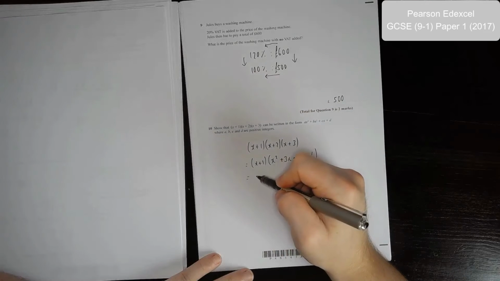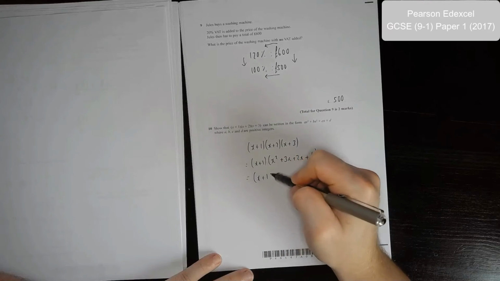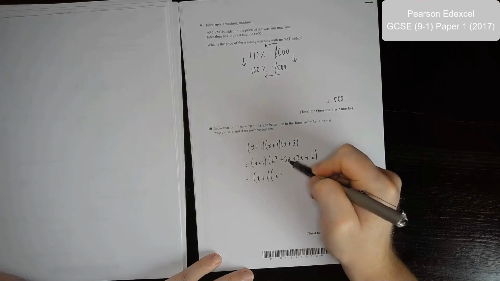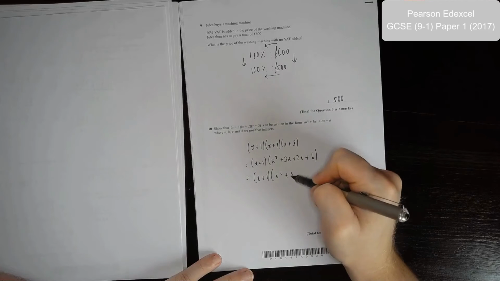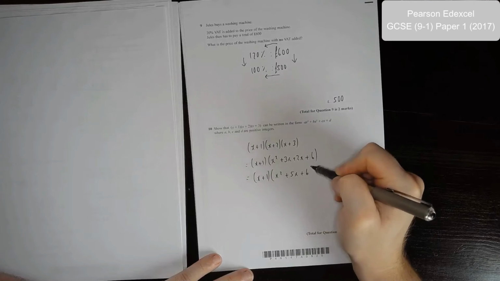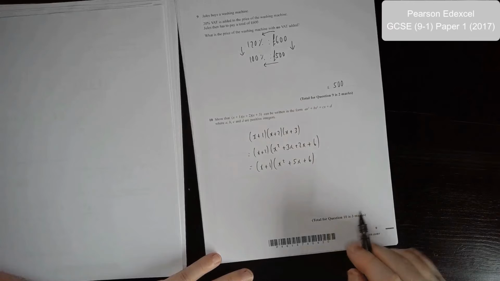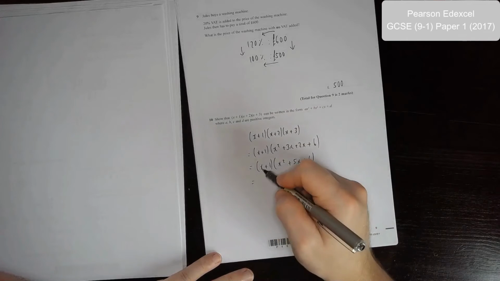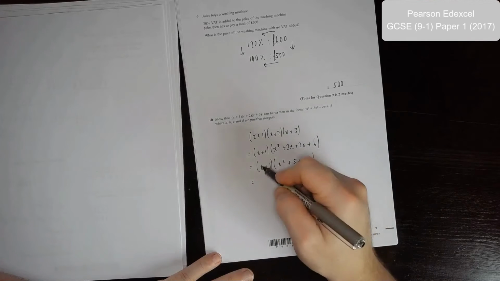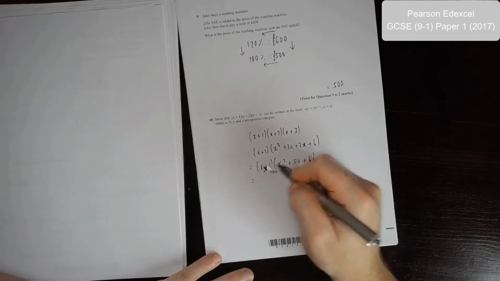And then let's just simplify that down a bit. 3x plus 2x is 5x. And then we do the expansion. So everything times by the x and everything times by the 1.